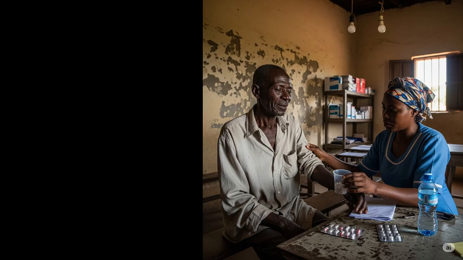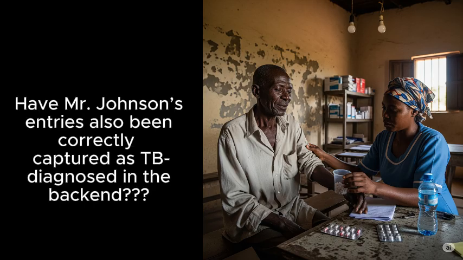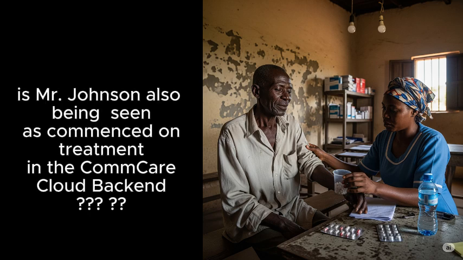For example, as recorded in the TBLS/TB treatment register, my TB patient is currently on treatment, Mr. Okeke Johnson. Have Mr. Johnson's entries also been correctly captured as diagnosed with TB? And is Mr. Johnson seen as commenced on treatment in the ComCare cloud backend?